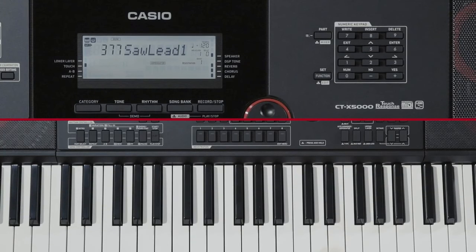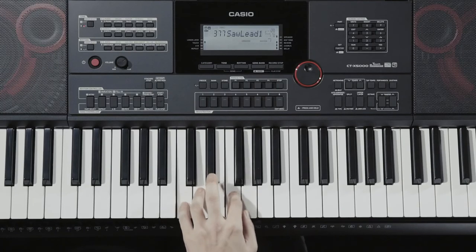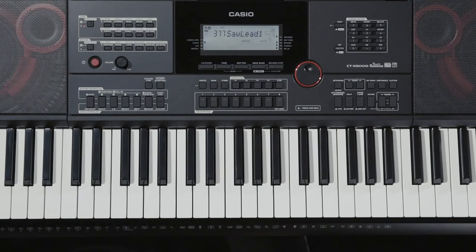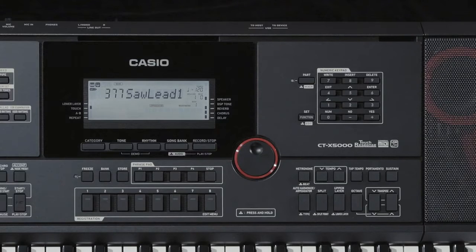Then, press the Auto Harmonize Arpeggiator button. The arpeggiator indicator lights up. When you hold down a chord or a single key, an arpeggio of the currently selected type plays. To disable the arpeggiator function, press the Auto Harmonize Arpeggiator button again. The arpeggiator indicator turns off.